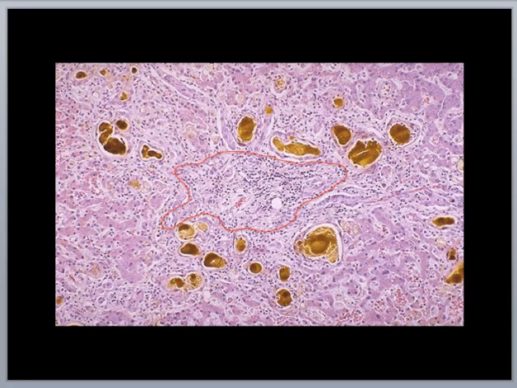Another finding is bile stasis, and this is the collection of yellow-green material in expanded bile canaliculi and bile ductules. The area that I outlined with red is just lobular inflammation. If you follow that out, you can see it extending between and amongst cords of hepatocytes.